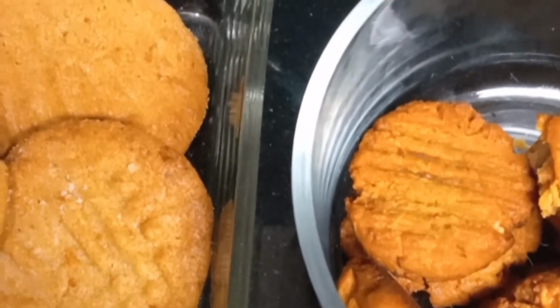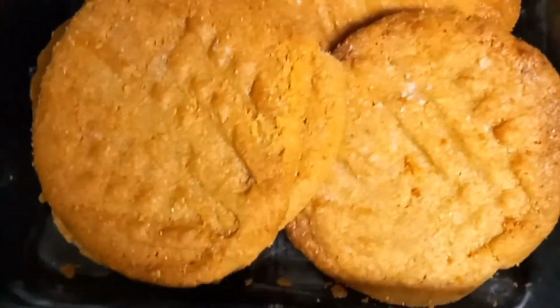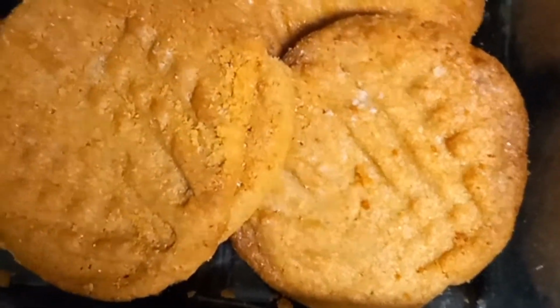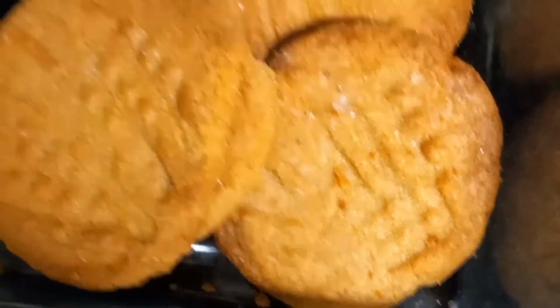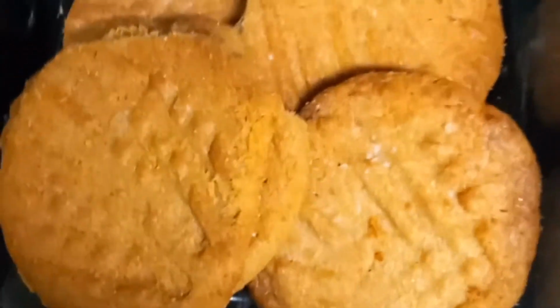You can scoop it out and put it in balls, or you can rub it in your hands and put it in balls, but it's not going to stick. Put it on your parchment paper or your silicone baking mat and just mash it a little down with a fork. You don't want to mash them flat or anything. I left mine in little round balls and just mashed them very little on top.